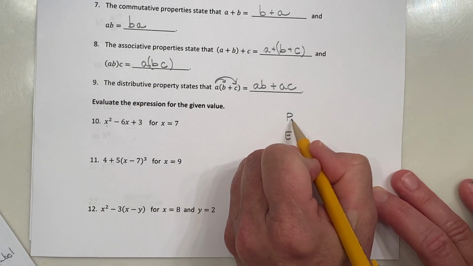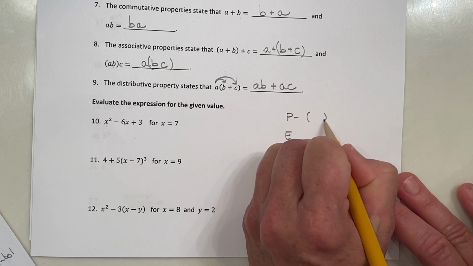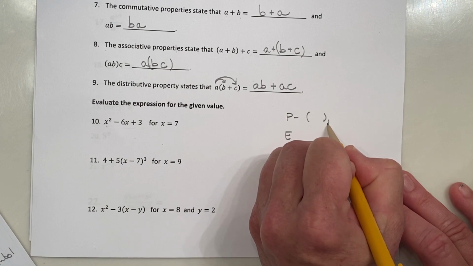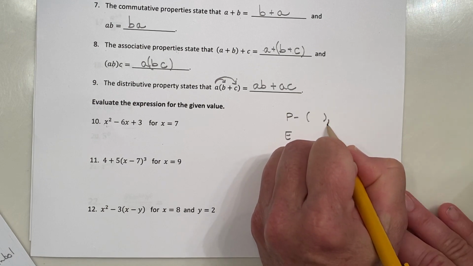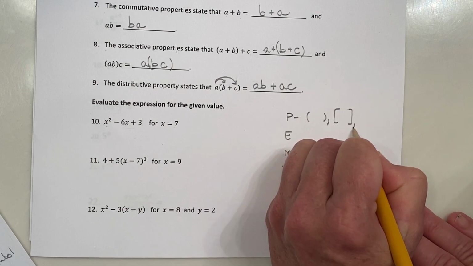So P stands for parentheses, but mainly it stands for a grouping symbol. So parentheses are a grouping symbol. When you see that, you do that first. Now, a grouping symbol could be a set of parentheses, or it could be a set of brackets. It's just another set of grouping symbols.